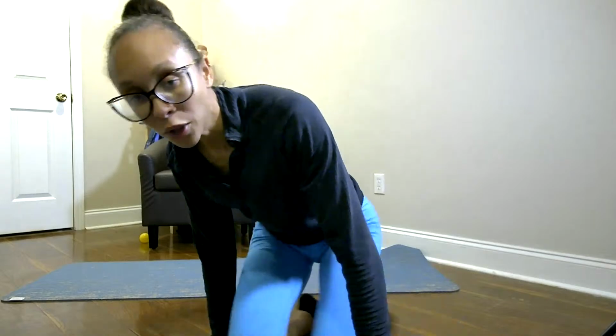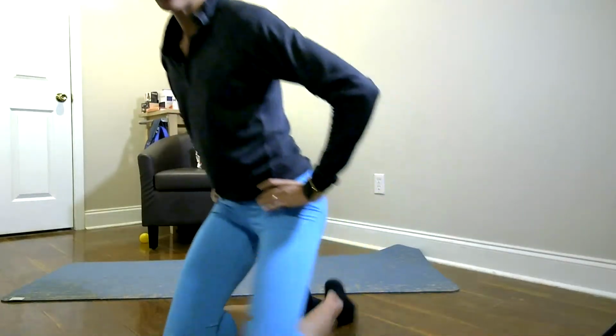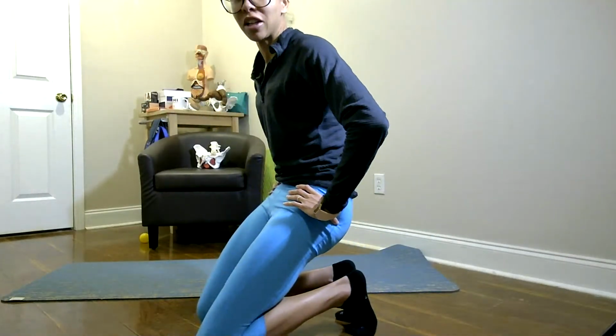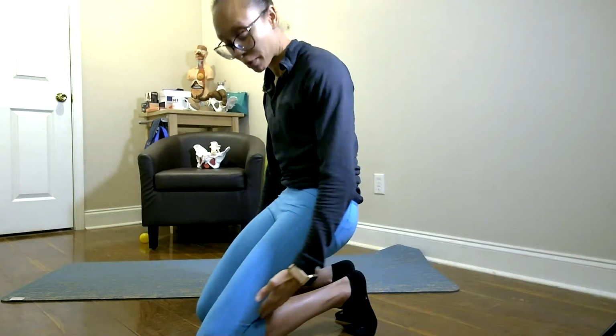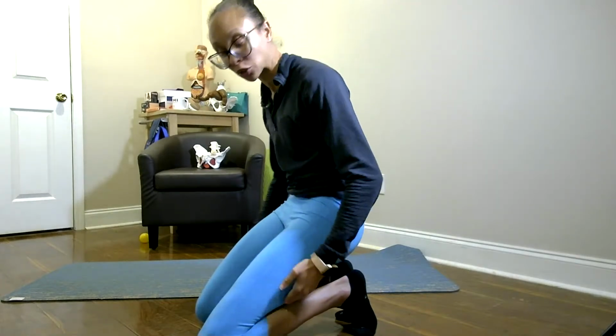Other muscles that get tight are your hamstrings. And if you think about how much time we spend sitting on a daily basis, then you'll understand how easy it is for our hamstrings to become tight. Because when you're seated, your pelvis is this portion right through here. When you're seated, it actually kind of rotates underneath you this way. But when that happens, it shortens out your hamstring muscles back here.